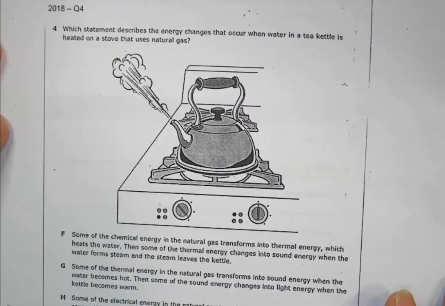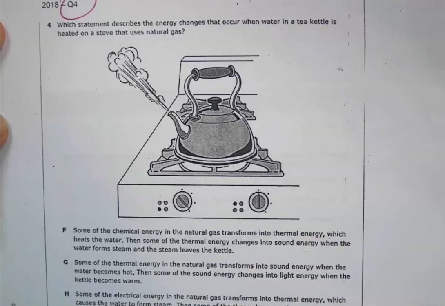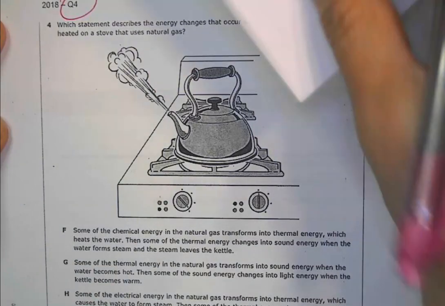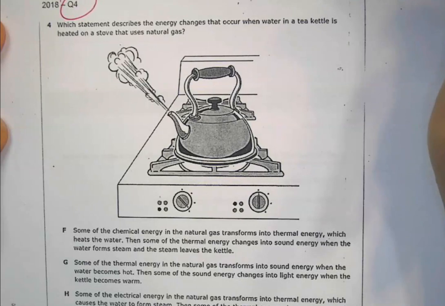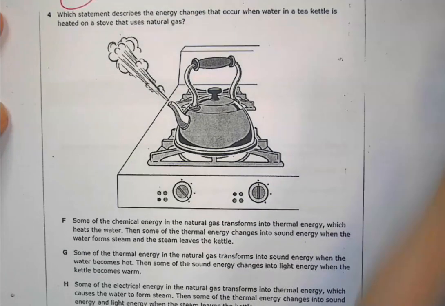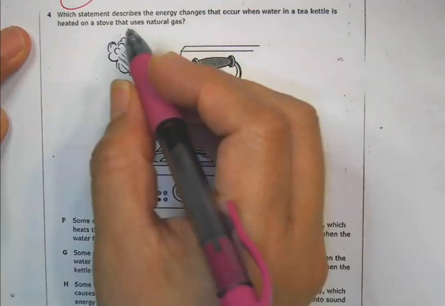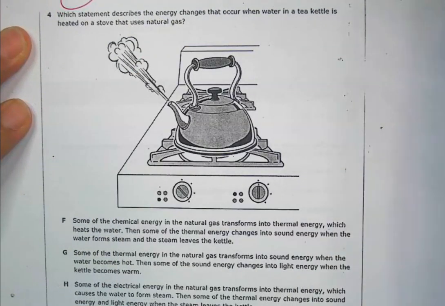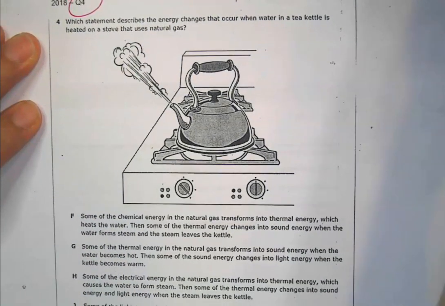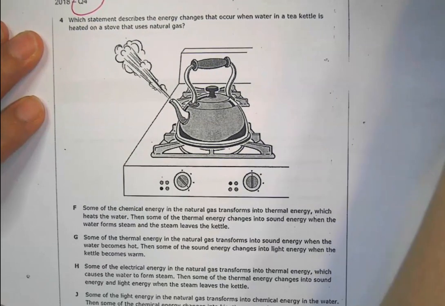Let's go ahead and go to the next one, which is number 4. And I cannot see all of the information. Let me go ahead and see right here. There we go. And let me push this up. So then it says, which statement? Let me see if I can get this one. There we go. Well, I can see a little bit more.